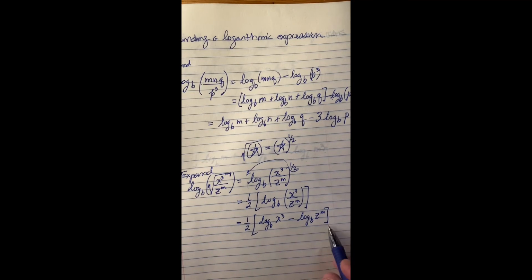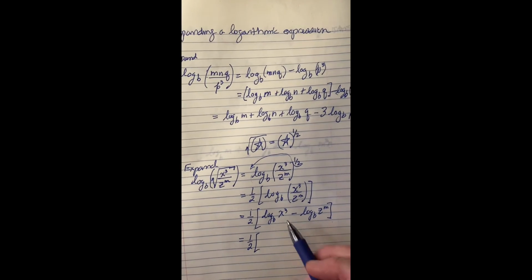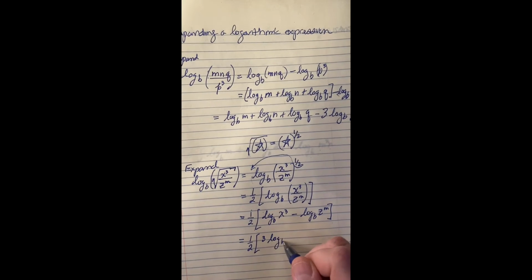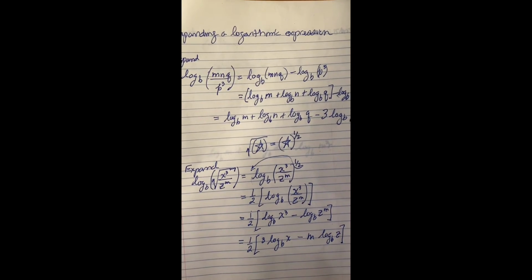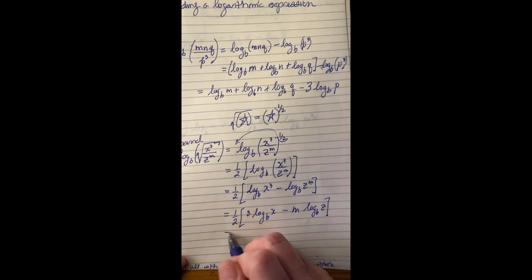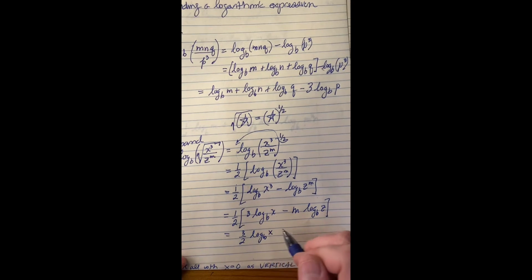And we keep this whole expression inside brackets. The whole thing gets multiplied by a half. Now we can bring this 3 out front. So we've got 3 times the log base b of x minus, that m can float out front, m times the log base b of z. So if they want to have no parentheses left, you could distribute that 1/2. So we're left with 3/2 log base b of x minus m over 2 log base b of z.